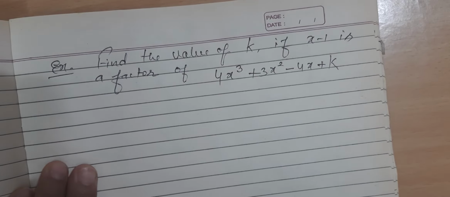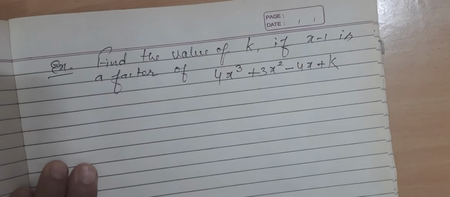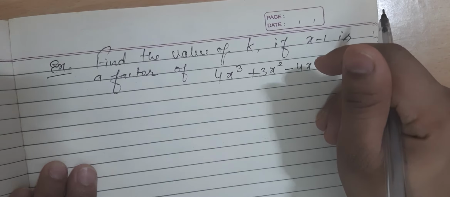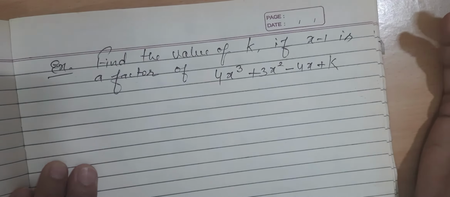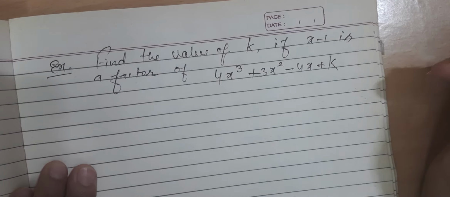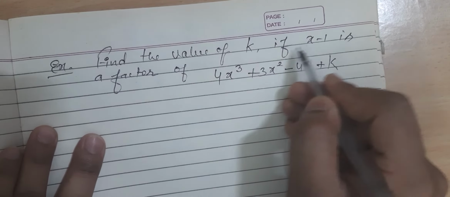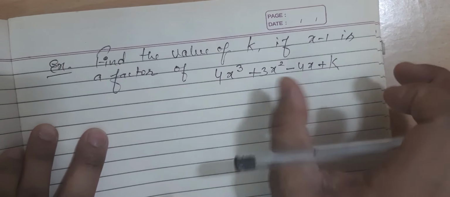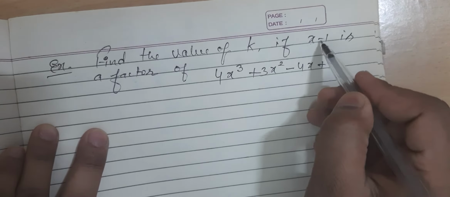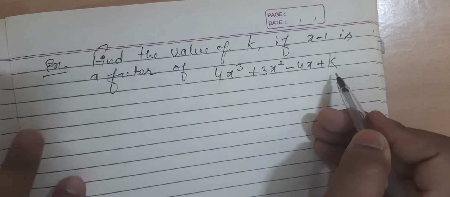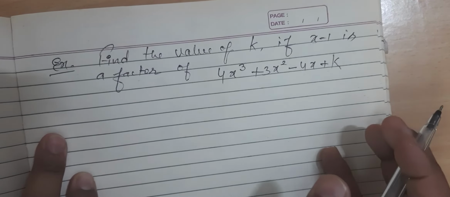Now the next type of question is this. In the next exercise 2.4, you will get 3 types of question. The first type of question, which we have already done, is to check whether the given polynomial is a factor of another polynomial. This is type 1. Our second type of question is where we have to find the value of k, and it is given that x minus 1 is a factor of this one. It is given, we need not check. And the third type of question is factorization, which we will do later.